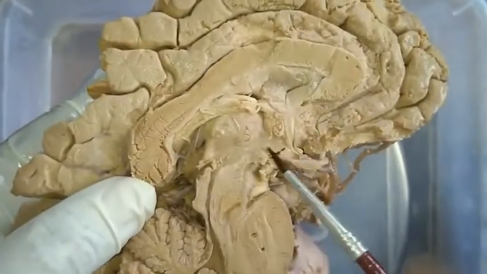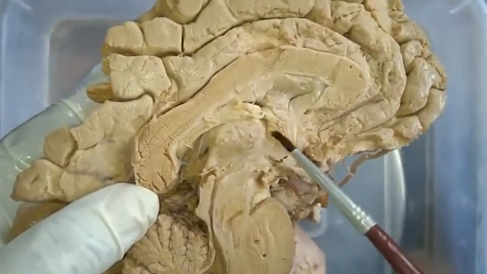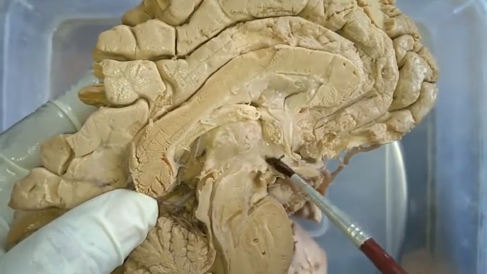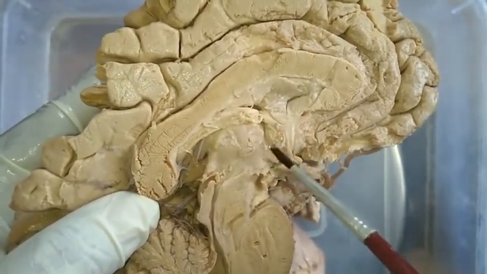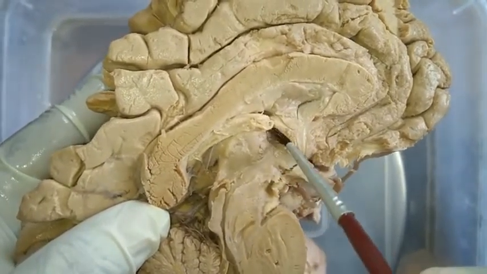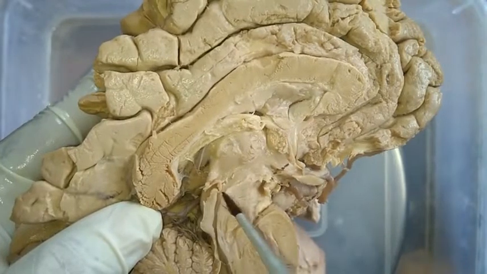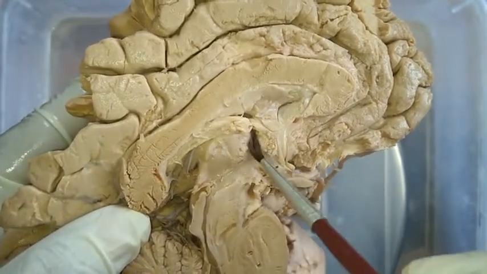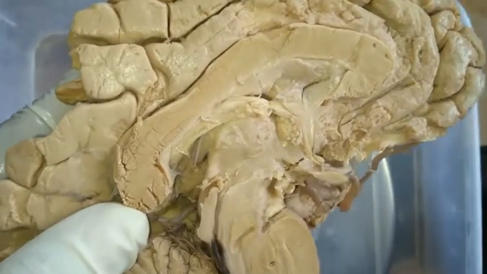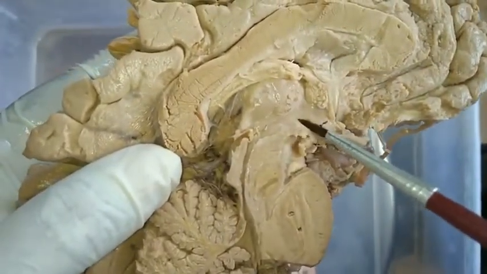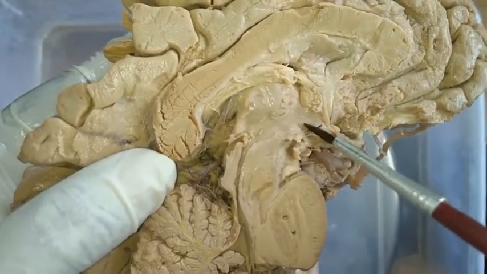If you take the medial section, this area is the third ventricle. This is the thalamus, and this area is the hypothalamus. The thalamus is separated from the hypothalamus by a sulcus running from the interventricular foramen to the aqueduct. This sulcus is called the hypothalamic sulcus, which separates the thalamus from the hypothalamus.